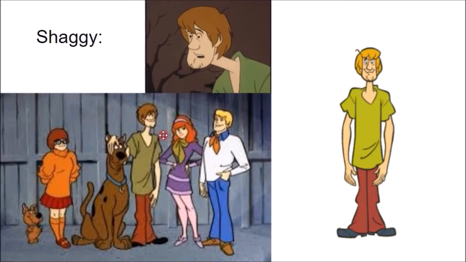So what do we notice about Shaggy? First, let's look at his face. As we can see, there are quite blunt, roundy sorts of lines, but it's also quite elongated. He has a very open face, very friendly face. As for his figure, he's obviously very tall, as you can see in this picture of him with the rest of the gang, as they're called.